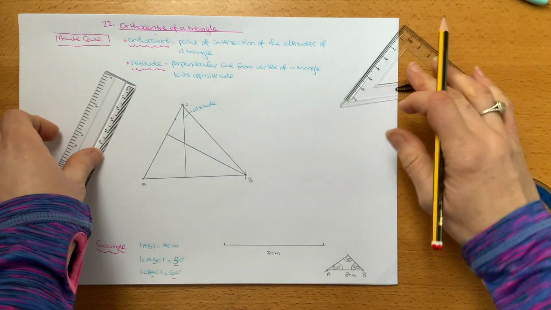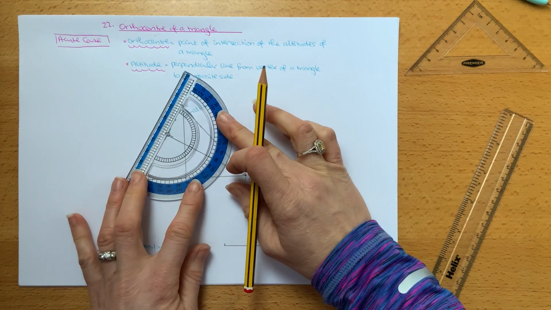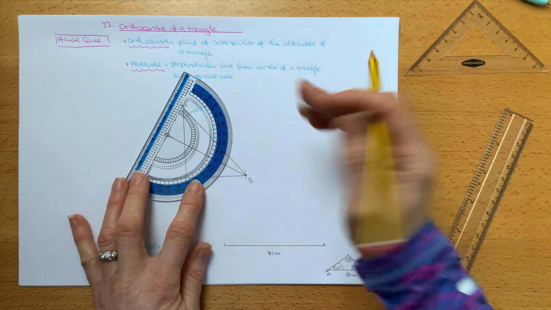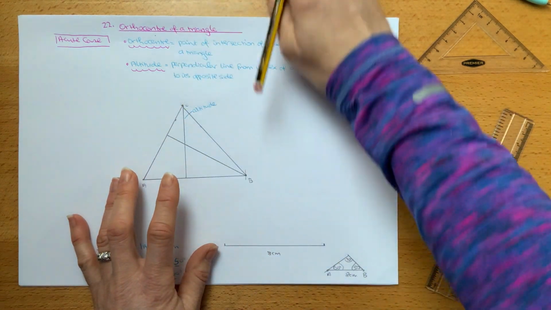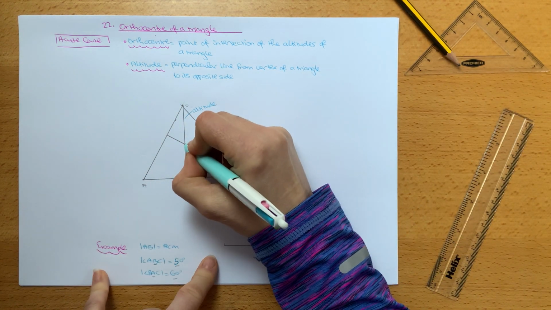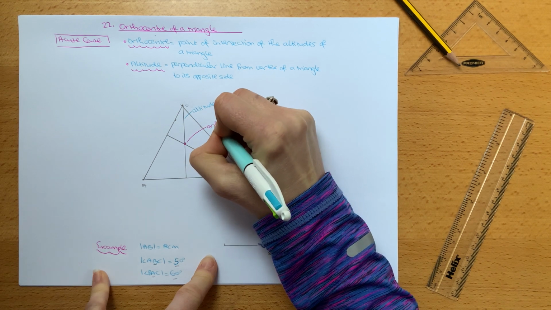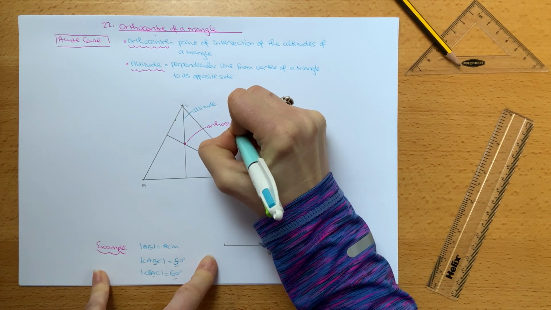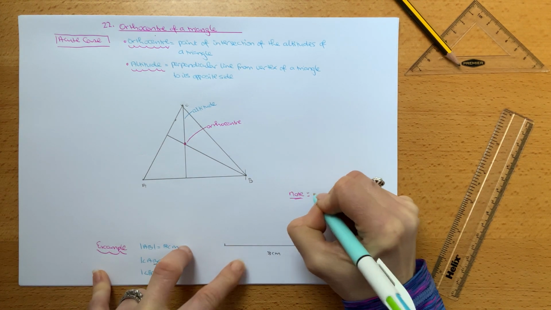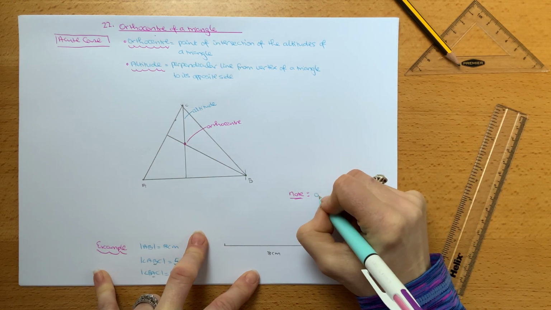And again, you can always check with your protractor, have you definitely drawn the line perpendicular to AC, which we have. So where these 2 altitudes meet, this point is our orthocenter. So we say note, the orthocenter is inside the triangle.